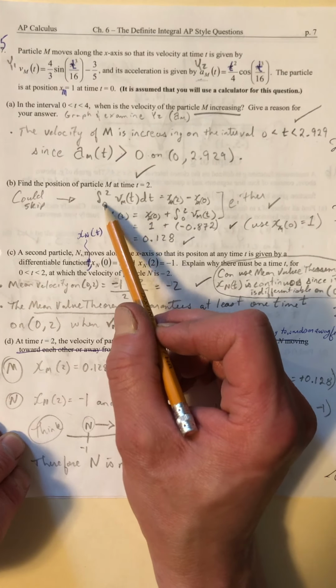Explain why there must be a time t at which the velocity of the particle n is negative 2. Well, the mean velocity on this interval is negative 2. And the mean value theorem guarantees at least one time t on 0 to 2 when the velocity is equal to negative 2. And why? You can use the mean value theorem since the position function is continuous, because it's differentiable, so you know this. Look up these little things and make mention of mean value theorem, etc., if necessary to justify answers.